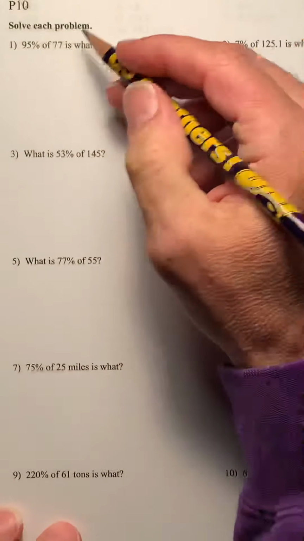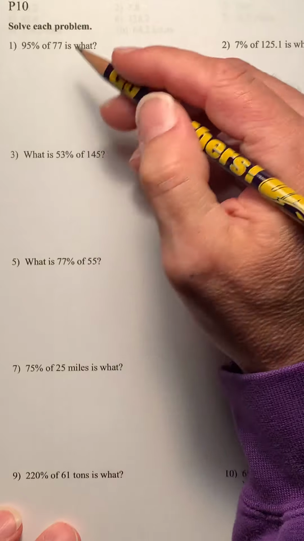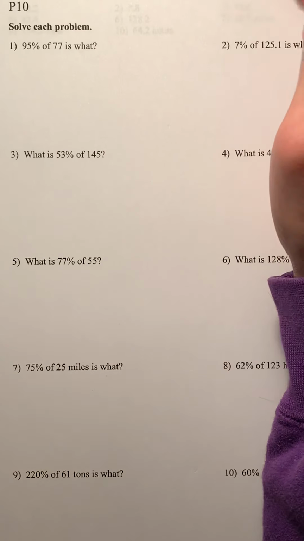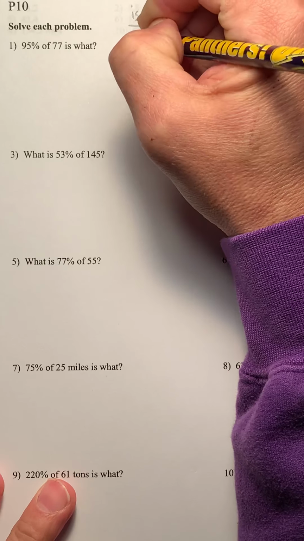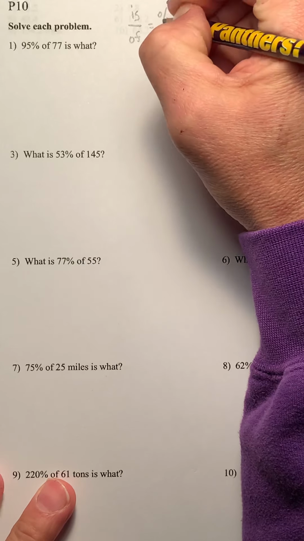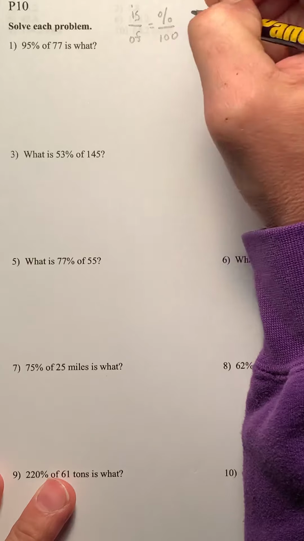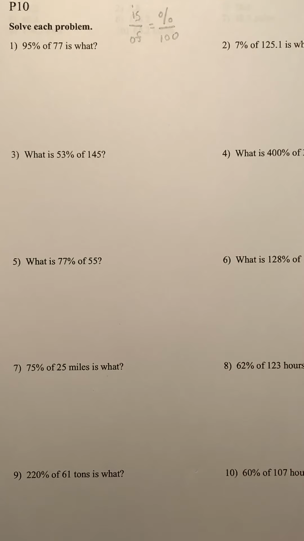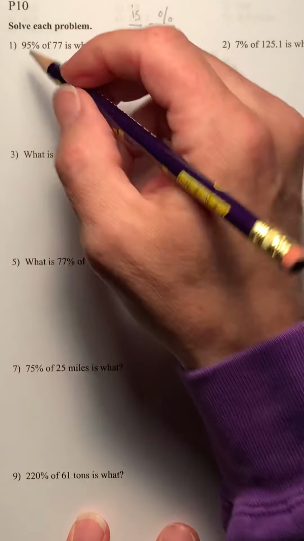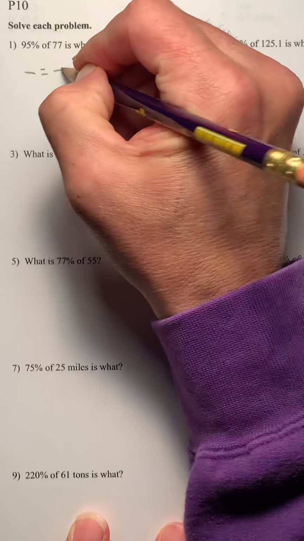Before we get started on our individual problems here, I want to remind you of our generic rule. Remember, we're going to use the formula is over of equals percent over 100. So you want to make sure you have your calculator handy for these. And we're going to find the right spots for all of our numbers.